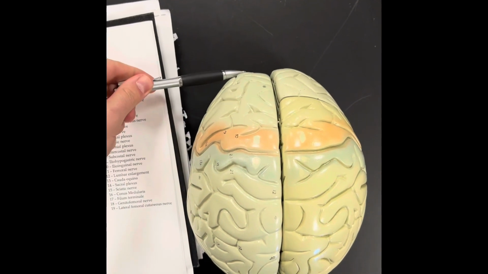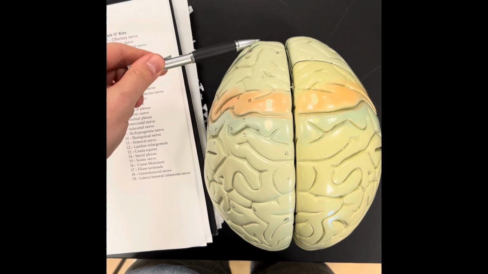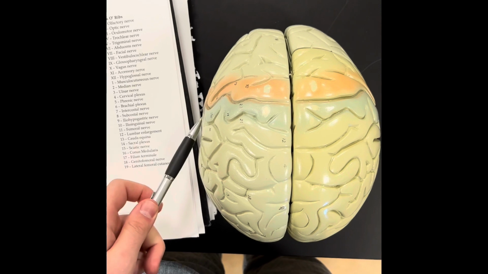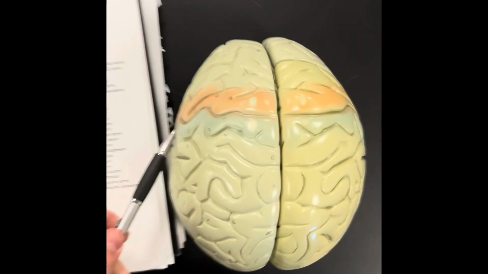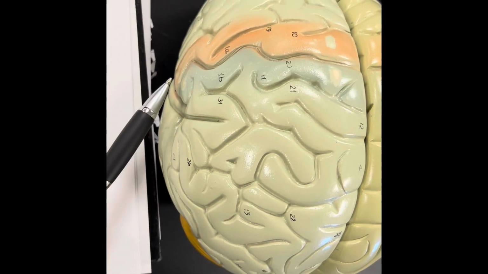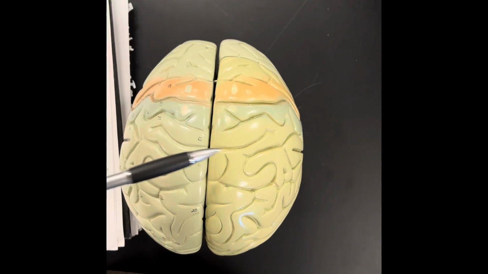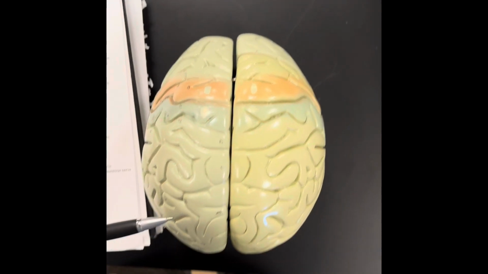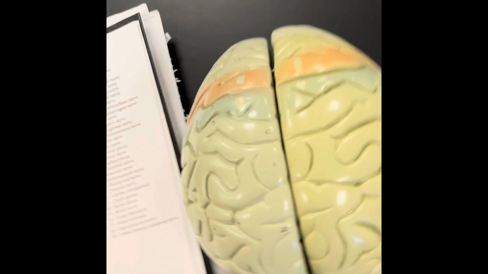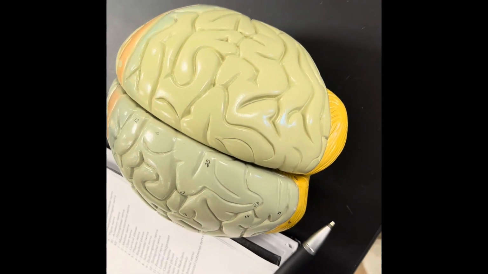This is the frontal lobe. Then the temporal lobe. Then we got the parietal lobe. Then we got the occipital lobe.